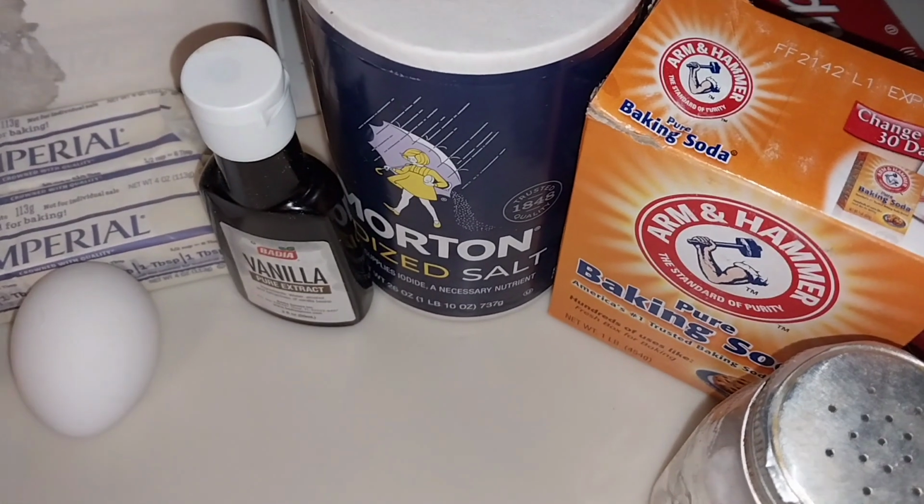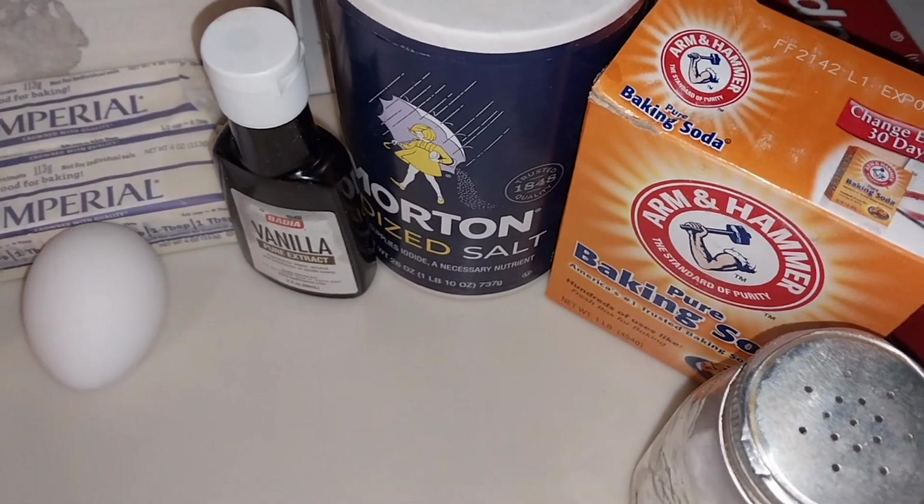Get some parchment paper. You're going to put it onto one of these, a cookie sheet pan or whatever. Unless you have a non-stick cookie pan, you can use that too. Now this is supposed to make up to 48 cookies. But if you want more than that, just double the ingredients basically.